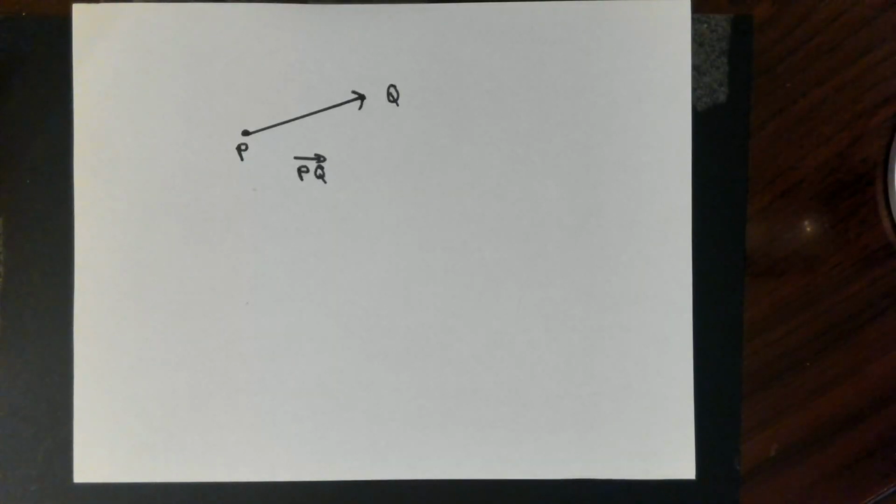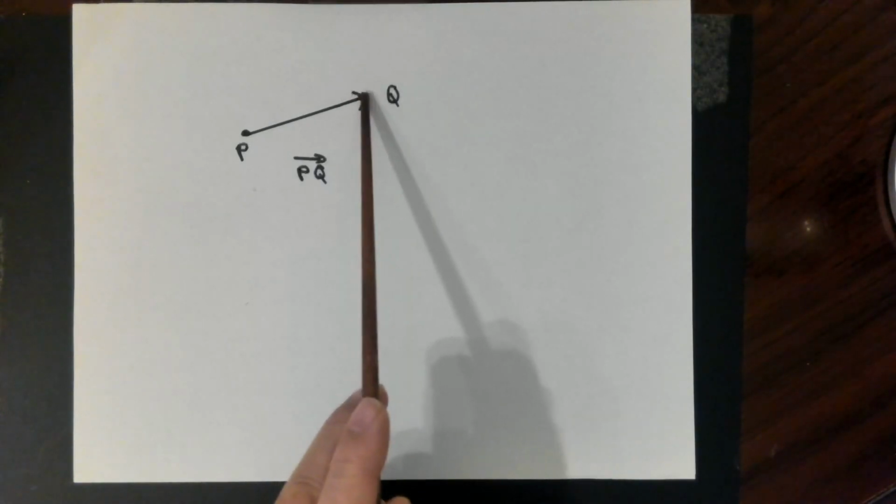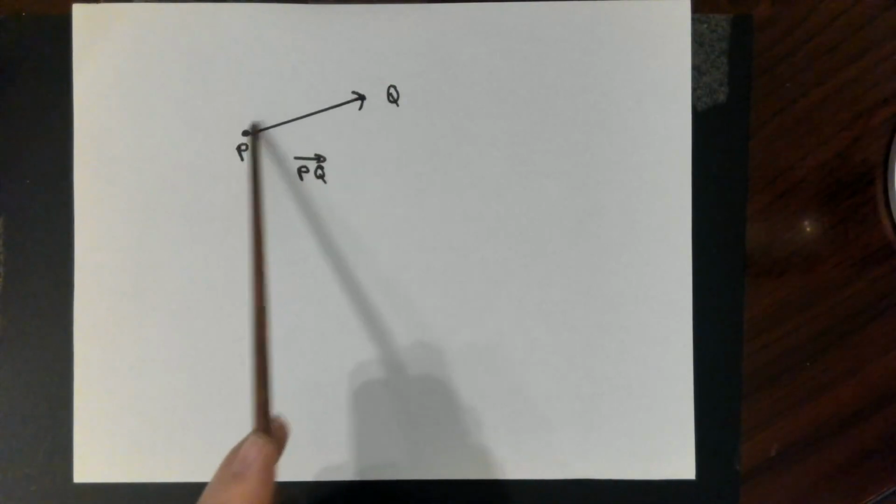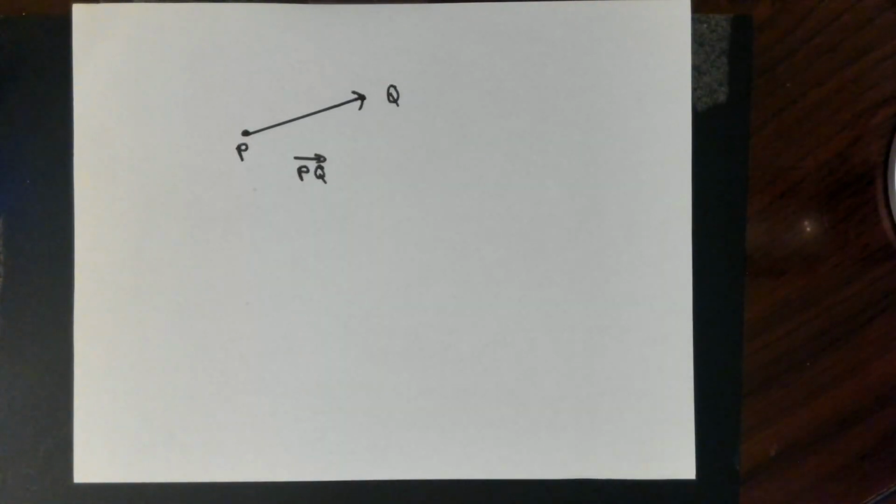The arrow reminds me that I'm talking about a vector, not a scalar quantity. If I had started at Q and ended at P, we'd call that vector the vector from Q to P.